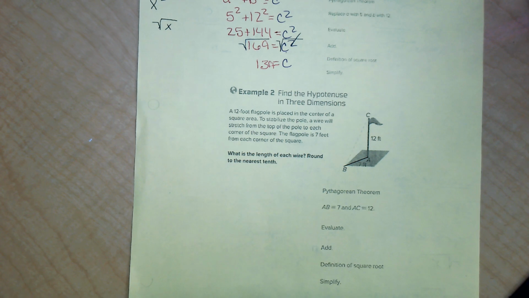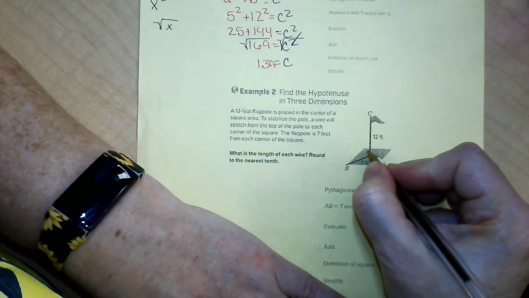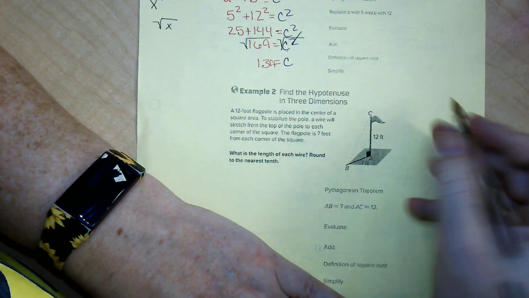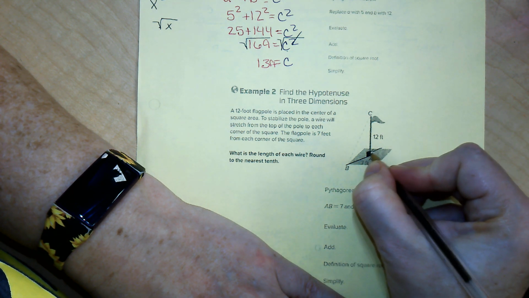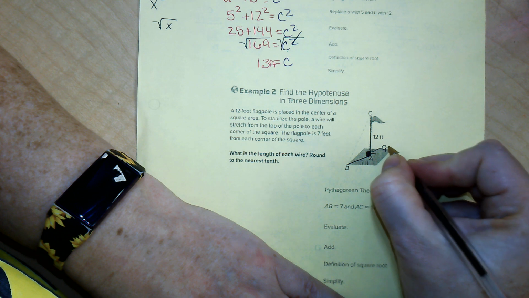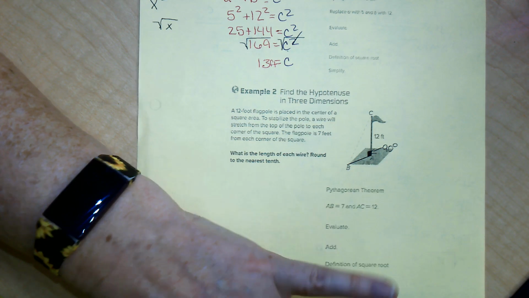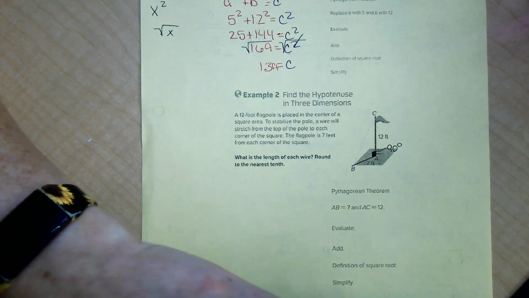In my classroom, if it looks like a right triangle, it is a right triangle. So we have a right triangle right here. If it looks like a right angle in my class, chances are it is. We know the right triangle has a 90-degree angle, and making up that right triangle are its two legs.